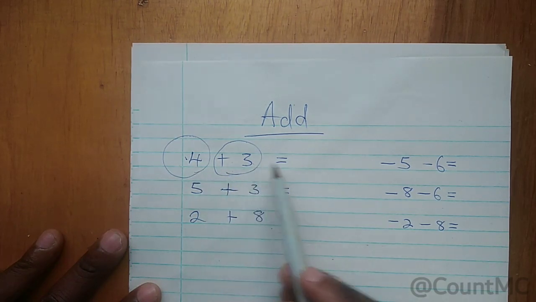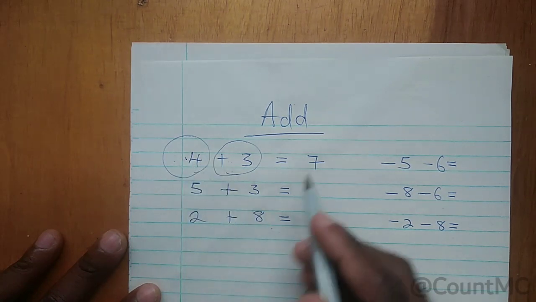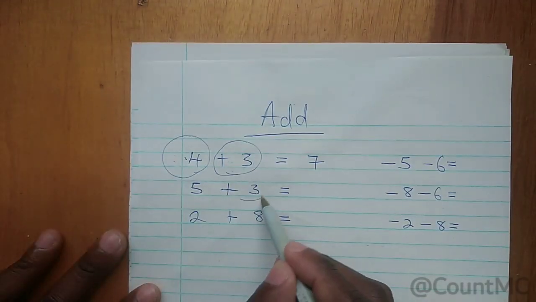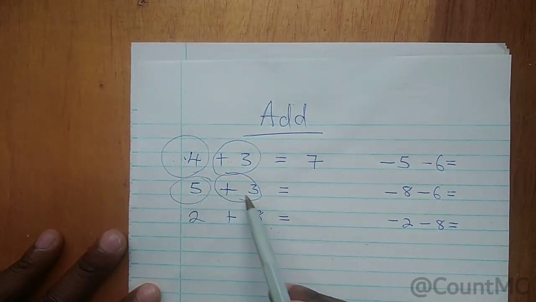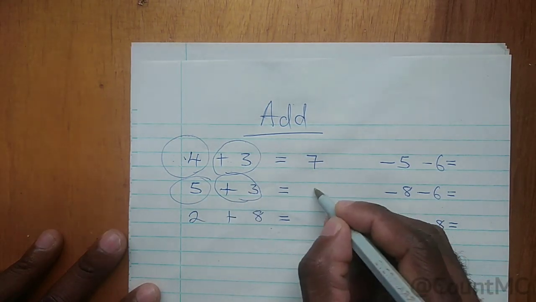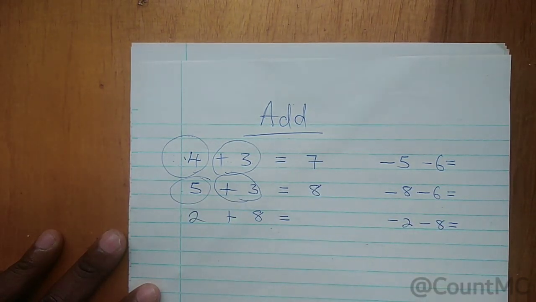So 4 plus 3, you get a 7, and the common sign here is a positive, so it's a positive 7. Let's do the same for this one. This is a positive 5, this is a positive 3, so the signs are the same, so we add 5 plus 3, you get an 8. The most common sign is the positive, you put a positive here. Usually we don't write our answer as plus 8, you just leave it like this. It means it is a positive.